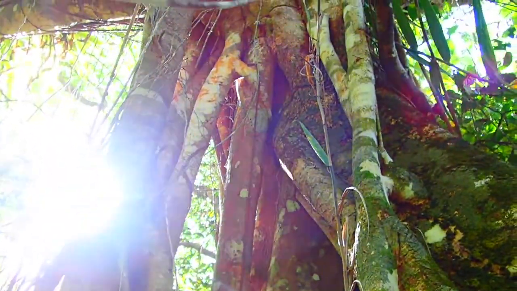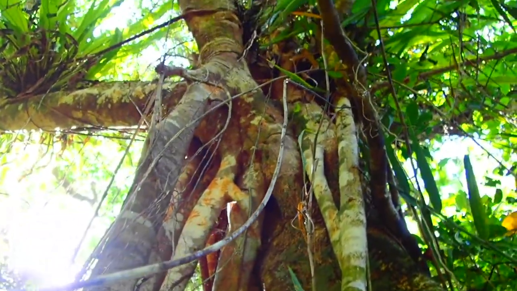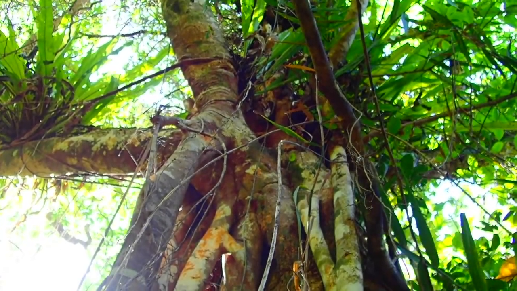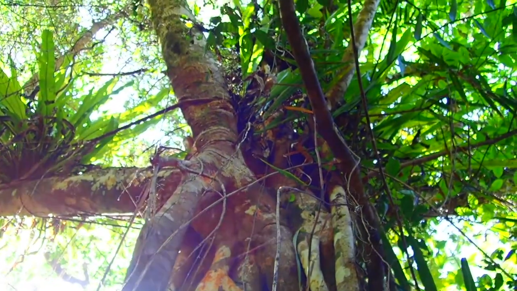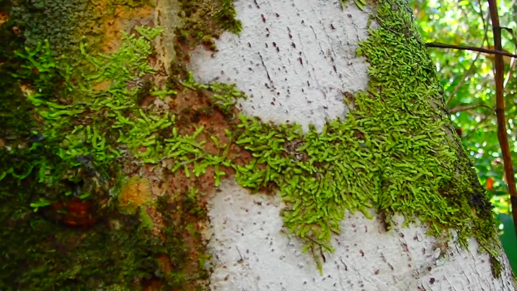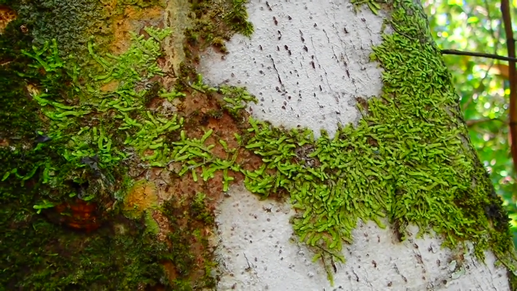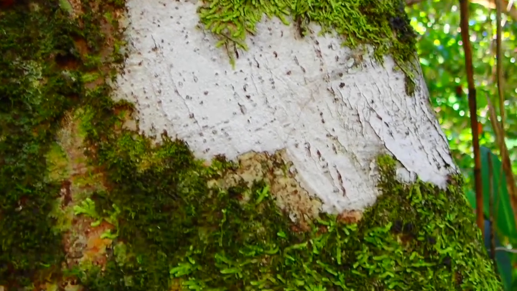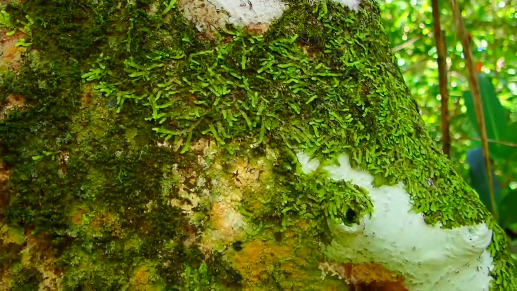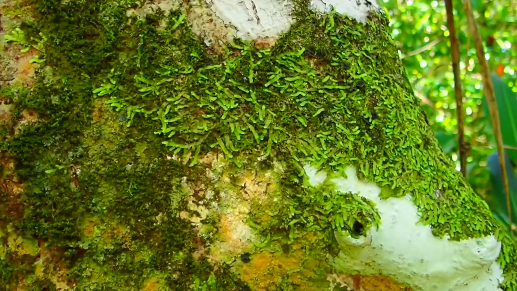You see how the roots all come together and then the branches go and spread out. Well, lots of epiphytes. It's a pretty humid environment in here, so there's mosses and liverworts on the tree.